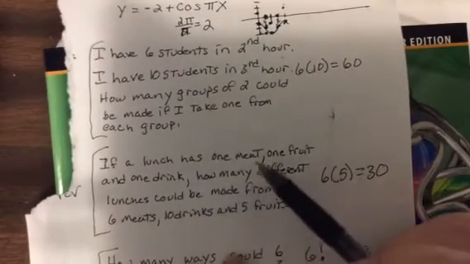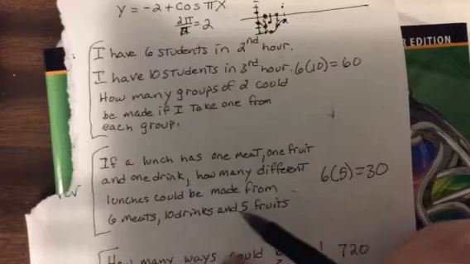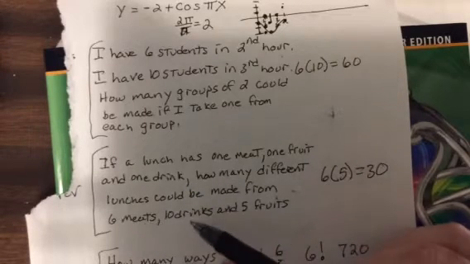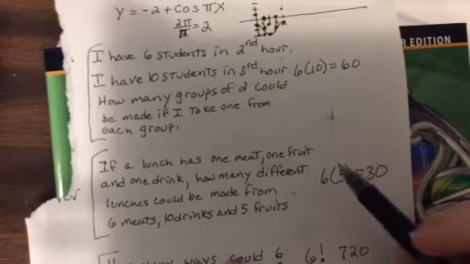Then if a lunch has 1 meat, 1 fruit, and 1 drink, how many different lunches could be made from 6 meats, 10 drinks, and 5 fruit?